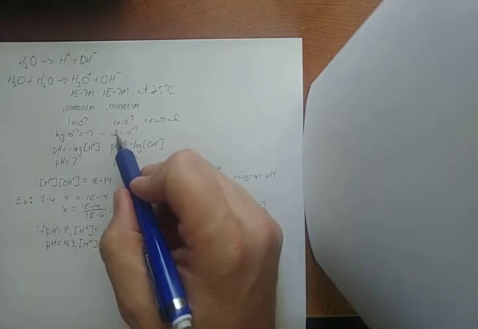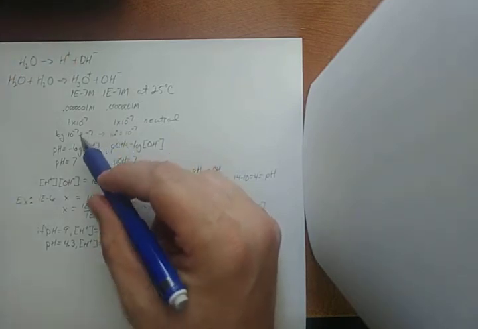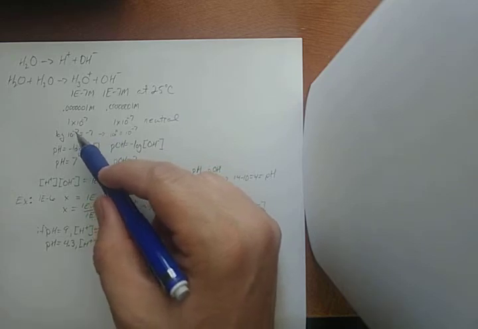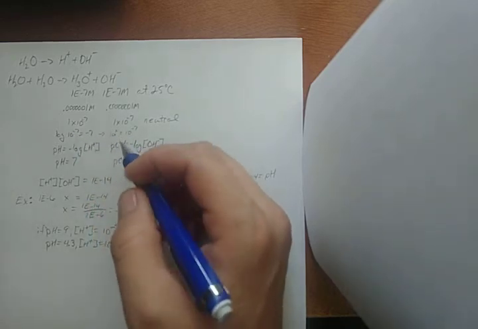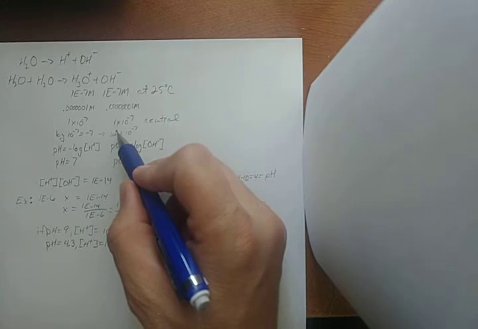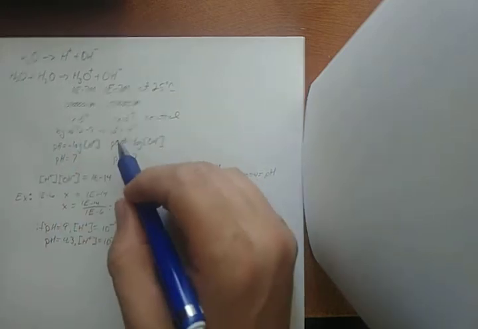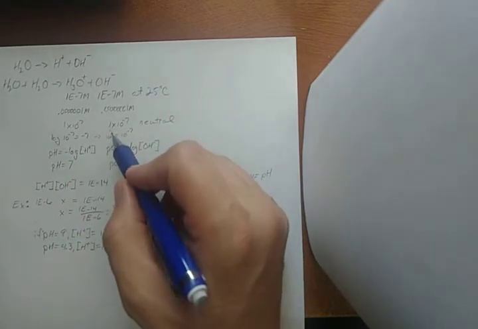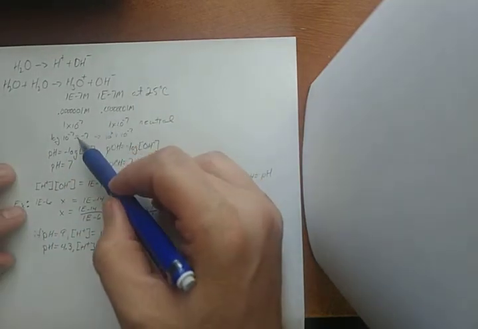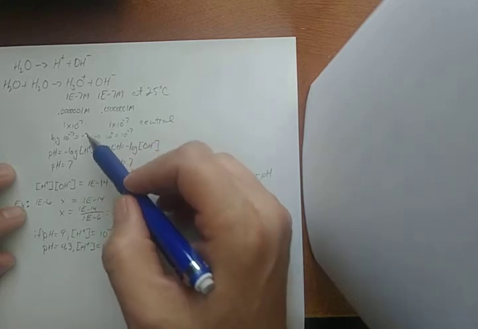When you take the log, you're asking what exponent you got to stick on 10 to get the number under discussion. Sorry. What number do I have to use as an exponent on 10 to generate 10 to the negative 7? Well, of course, the exponent you got to stick on there is negative 7. So the answer is negative 7.